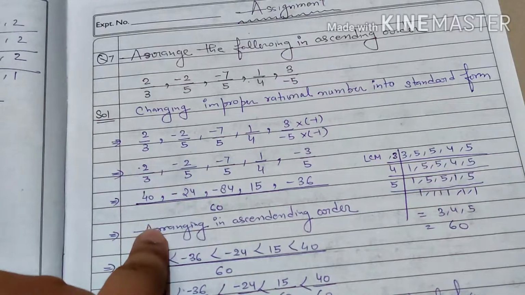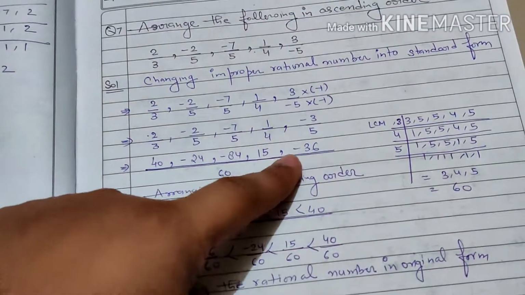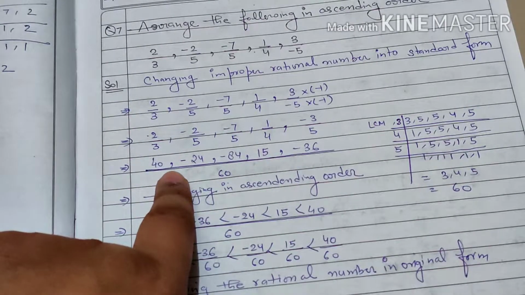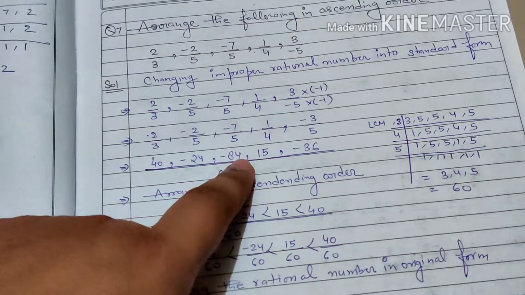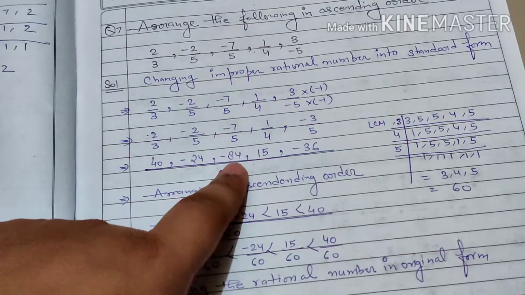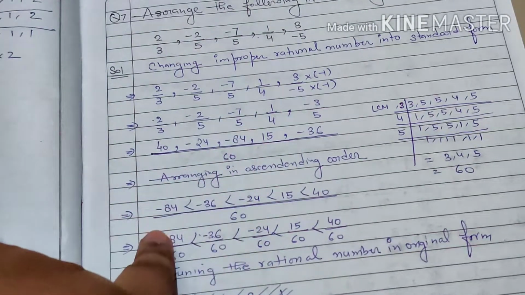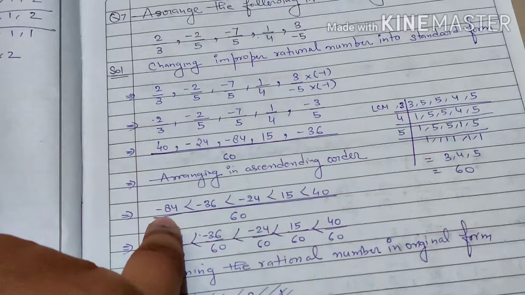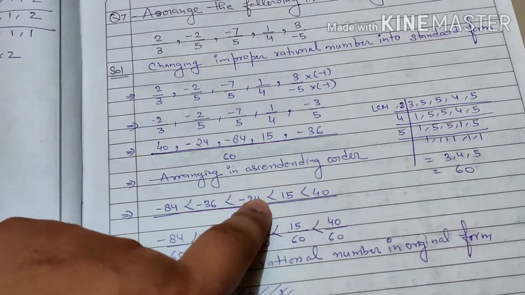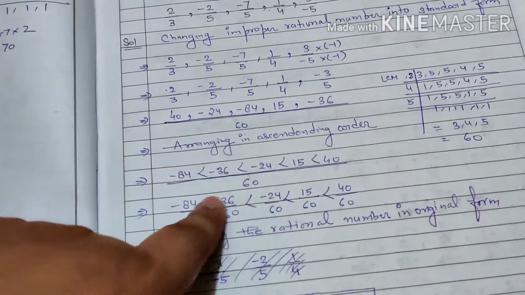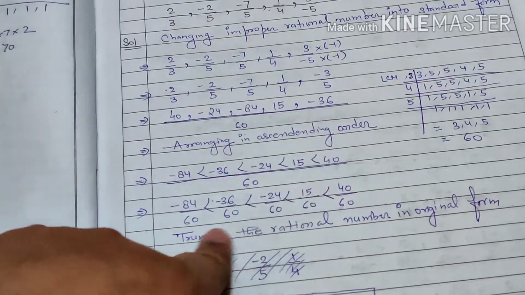Okay, so now arrange this in ascending order. So which value is negative, the more negative value is the lesser value. So -84 is the lowest, then -36, -24, 15 and 20. Now distribute 60 among them.